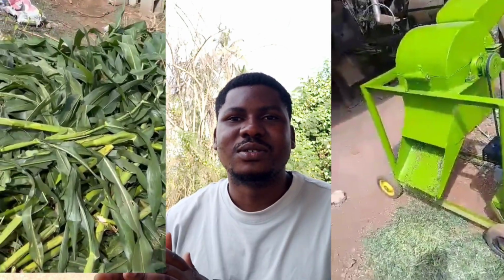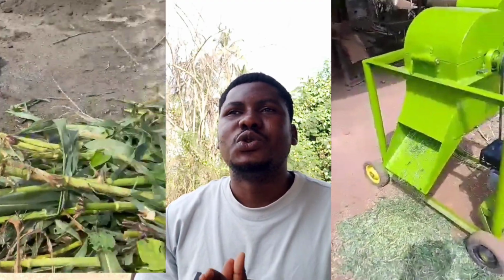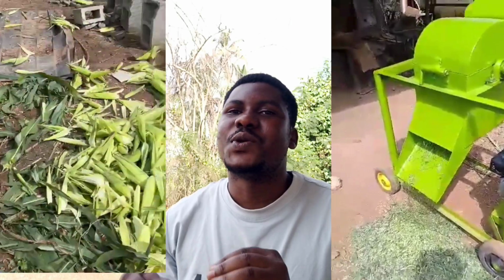And if you want to go into, like I just mentioned, cattle farming, piggery farming, goat farming, rabbitry, snail farming, and also cane rat, those are the types of animals that require this chopper machine, you understand. They require the chopper machine at your farm.